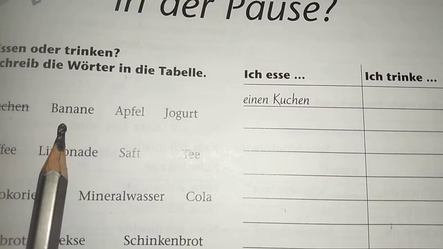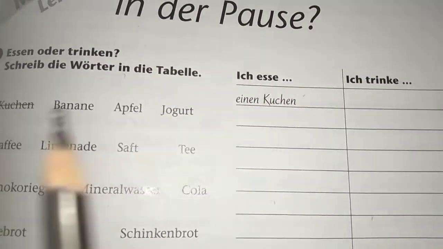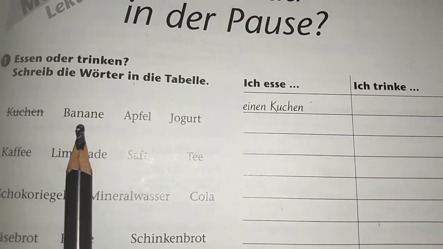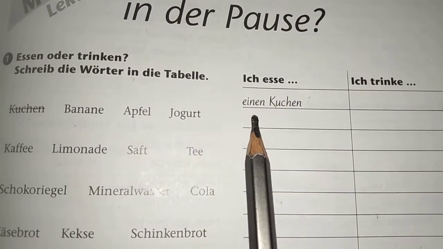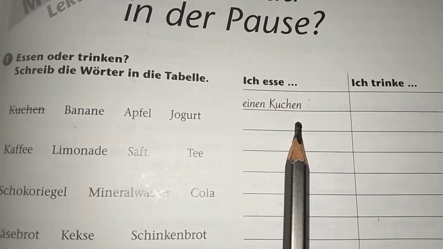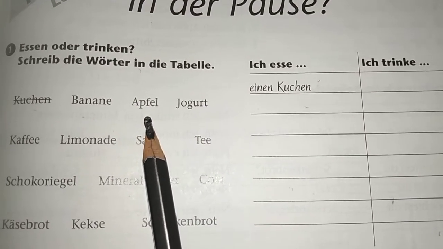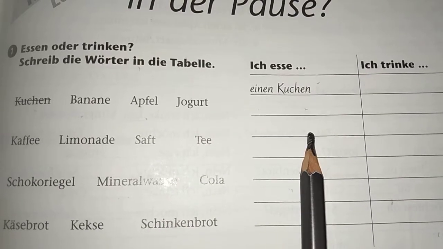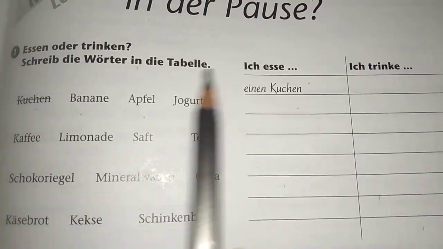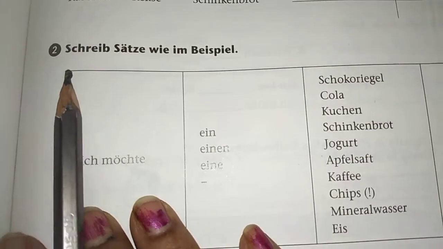Let's see one or two more examples so it will be more clear in your mind. The next one is banana. Now for banana also you will use ich esse. What is the article of banana? Banana is feminine. So here you will write ich esse eine Banane. Klar? Then the next word is Apfel. Apfel is masculine. So you will write ich esse einen Apfel. Similarly, you need to complete this table. Okay, is it clear? Now let's move to Aufgabe 2.